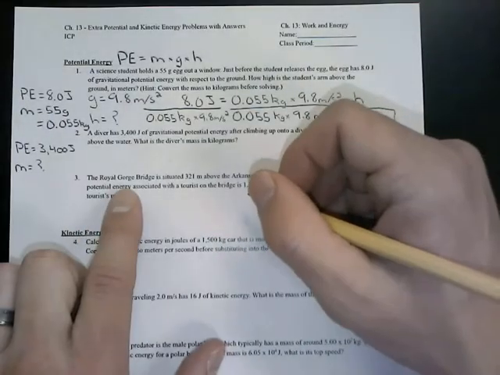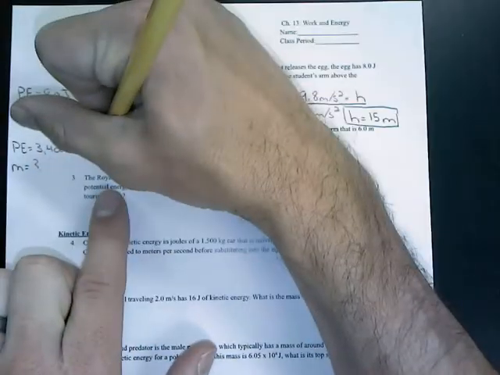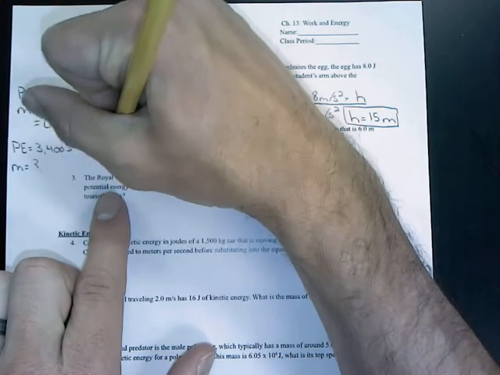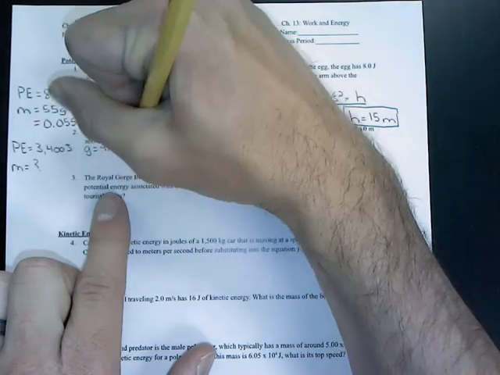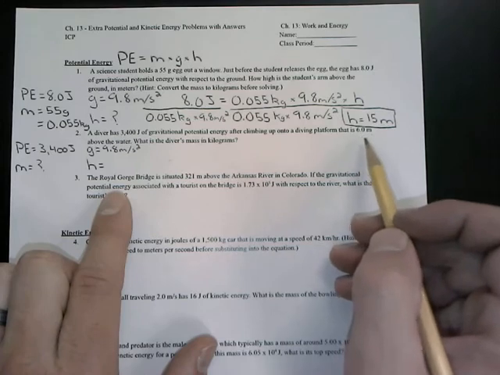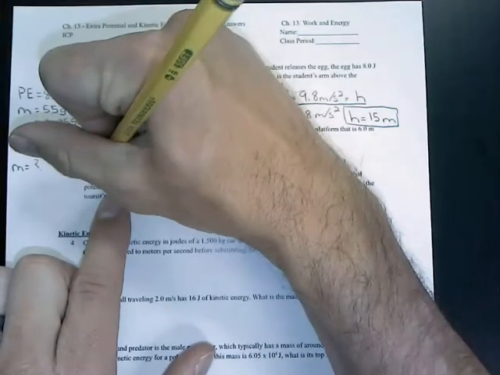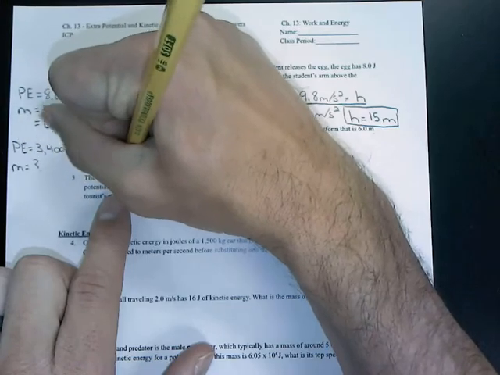And then we move over to our gravity. Again, unless I tell you we're on a different planet, or unless I tell you otherwise, G for gravity is going to be 9.8 meters per second squared. And then our H for height. That is how high that diver is above the water. It tells us that the diver is 6.0 meters above the water.